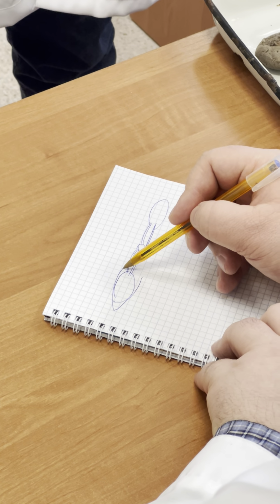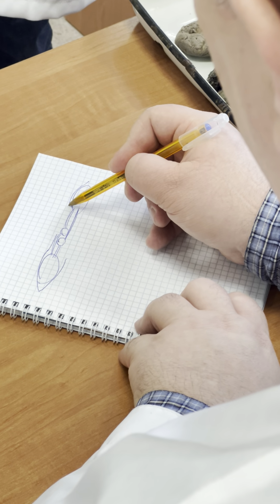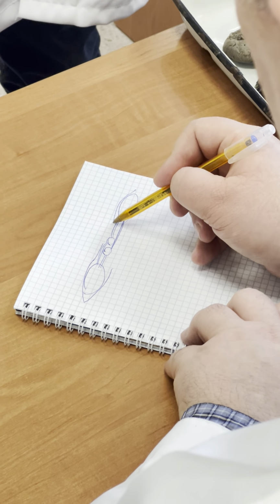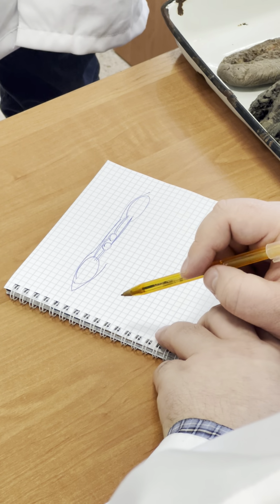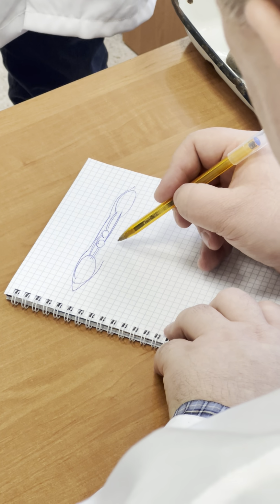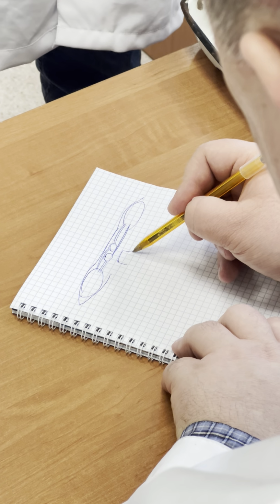Anterior layer passes in front of vessels and joins with the same anterior lamina from the opposite side, in front of aorta and inferior vena cava. And this is lumbar vertebra.